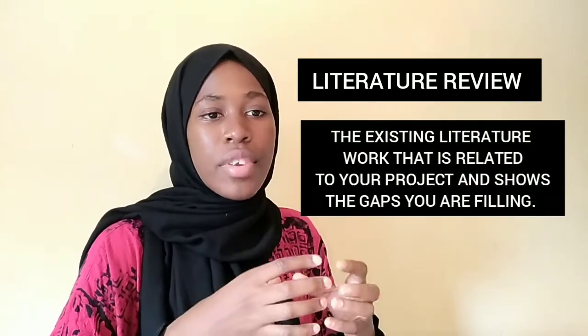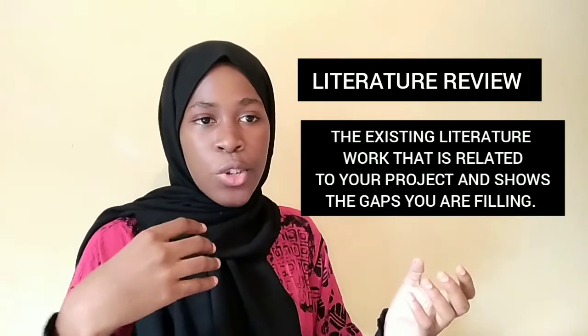Now, literature review is basically the existing literary work that is related to the topic that you want to talk about in your project or your proposal. So you need to have done an intensive reading. So let's say you want to research on this project, how you can search for images in the gallery app using machine learning algorithms.